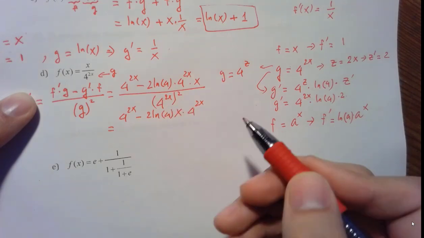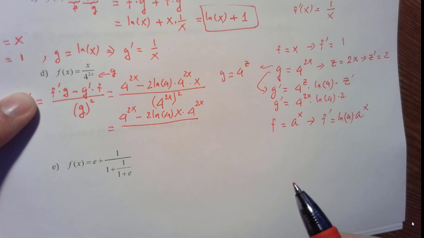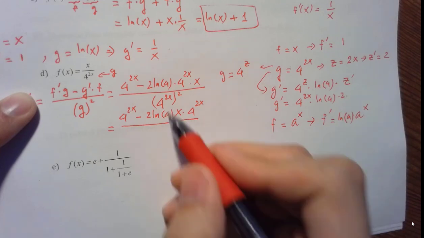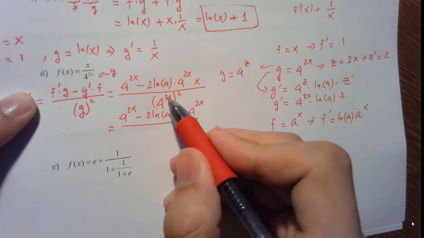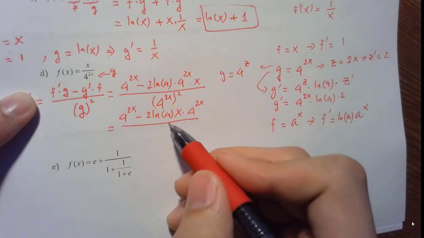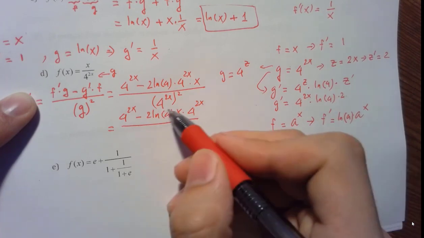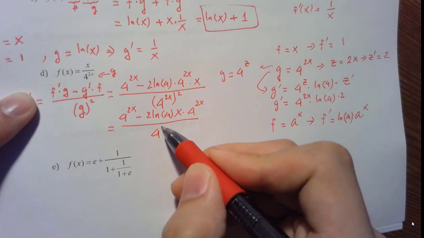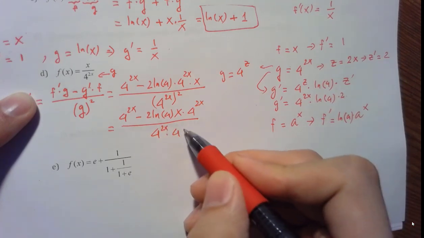We cannot do anything here, and then over 4 to the 2x squared. Actually, we can rewrite the bottom: 4 to the 2x squared means 4 to the 2x times 4 to the 2x.